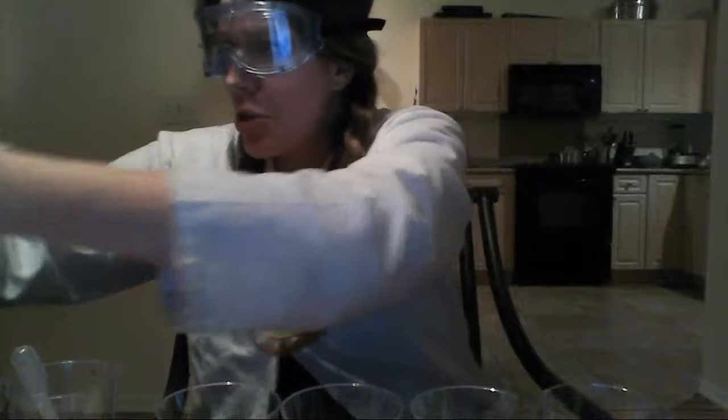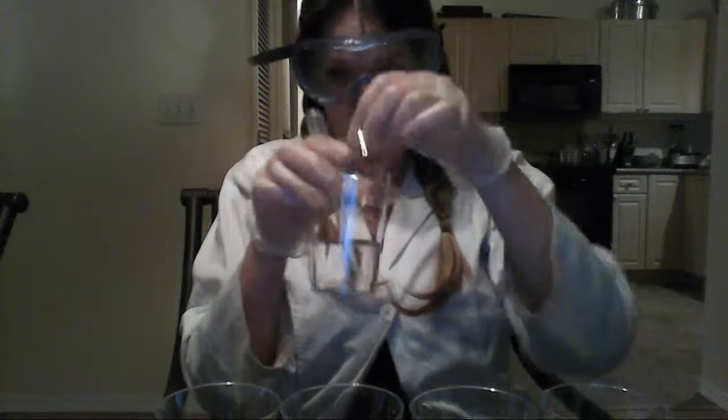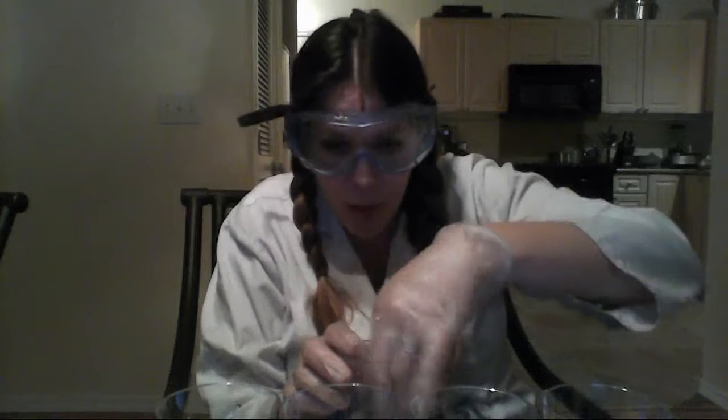Okay, so same kind of thing. Grab another piece of your measured dialysis tubing here. We had pieces that were about 7 inches. In an extra cup of water, you want to soak it for about 30 seconds. Then we're going to fold down the end and put a rubber band on it, just like we did before.